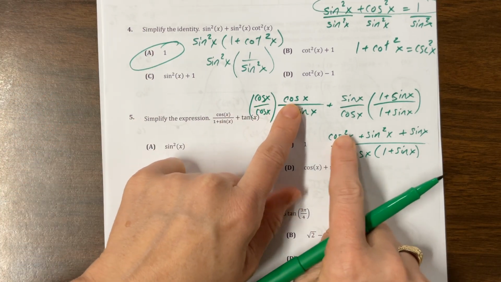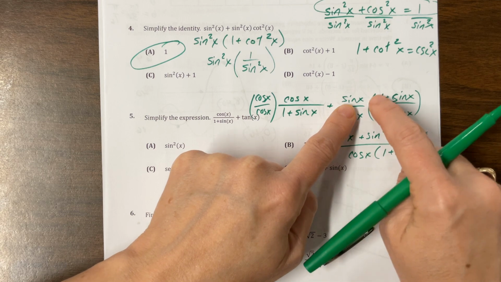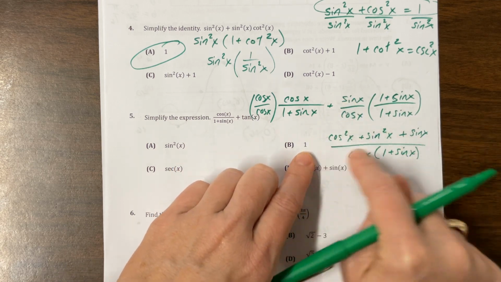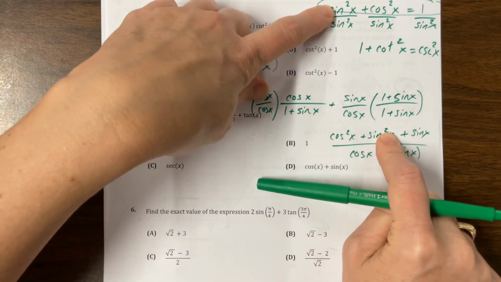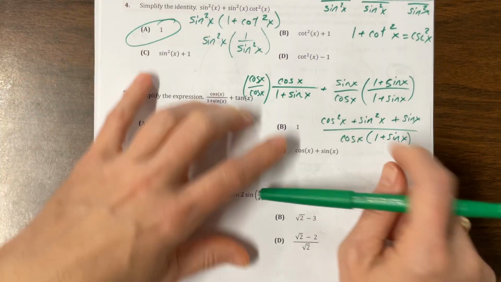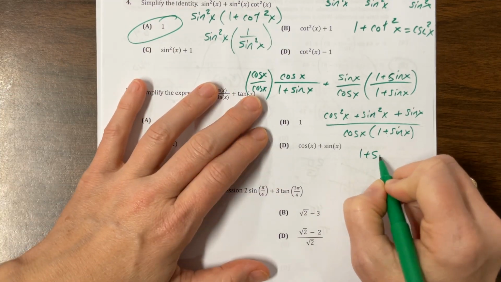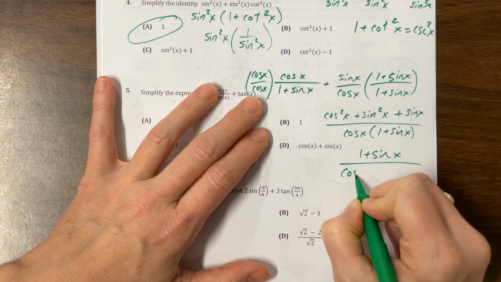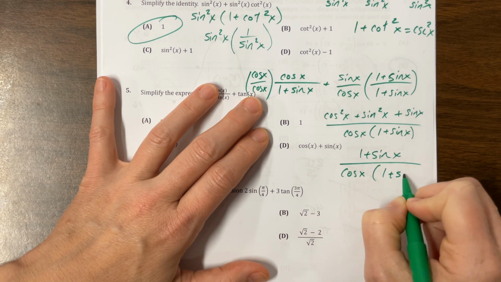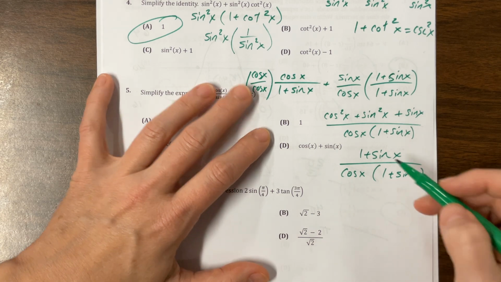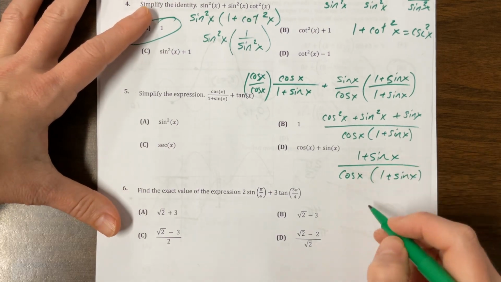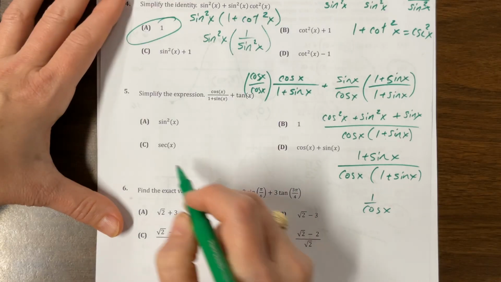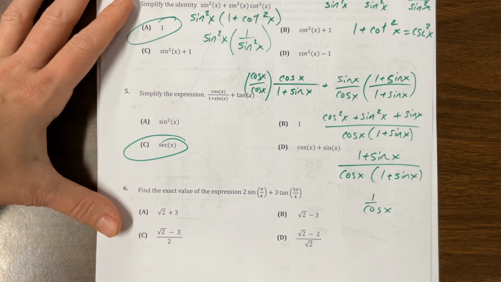Cosine times cosine is cosine squared. Sine times sine gives me that sine squared. Sine times 1 gives me sine. This, sine squared plus cosine squared, we just said was equal to 1. So I have 1 plus sine over cosine x times 1 plus sine. The numerator and the denominator divide out to give us 1, so then this equals 1 over cosine, which is secant.